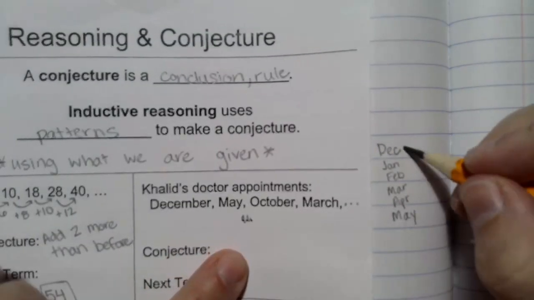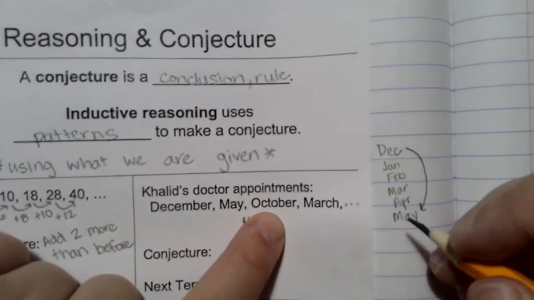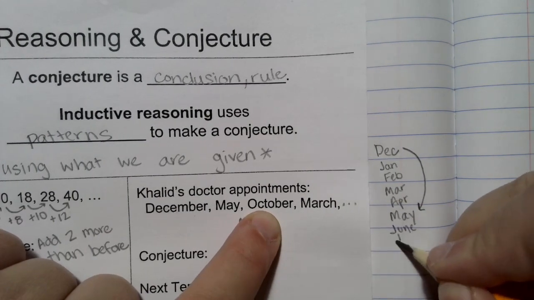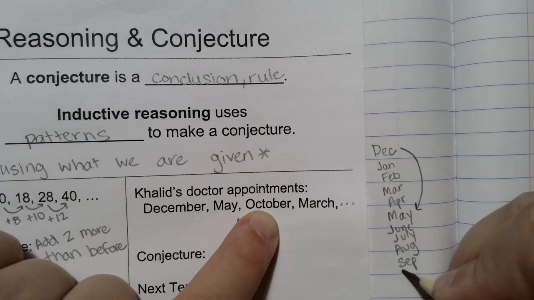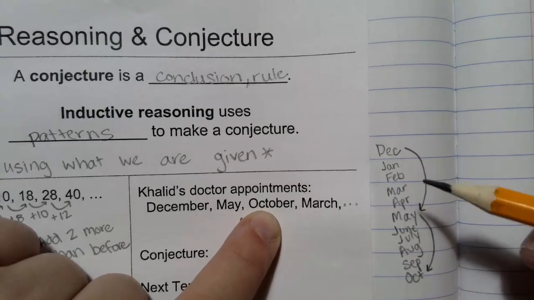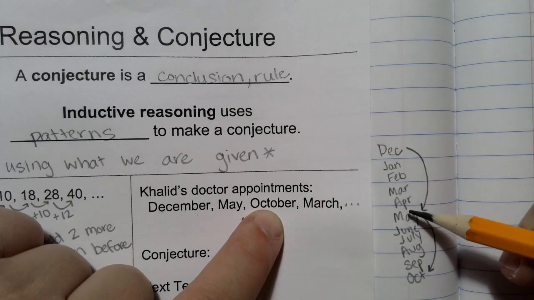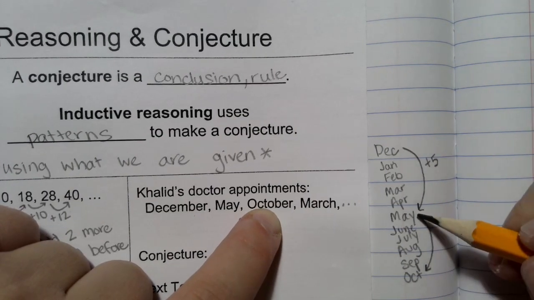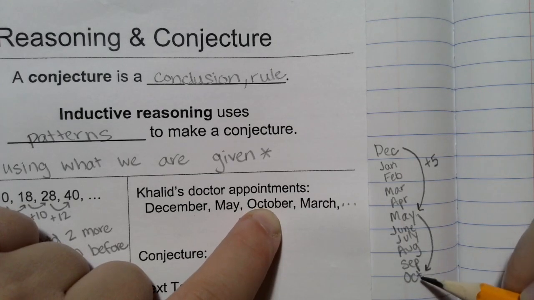So I'm just making a list of those months off to the side so I can kind of decide. So it goes from December to May. Now starting at May, we need to go to October. So May, April, May, June, July, August, September, October. So then it goes from May to October. So how many months are we going each time? From December to May, it's 1, 2, 3, 4, 5 months. Then from May to October, 1, 2, 3, 4, 5 months.